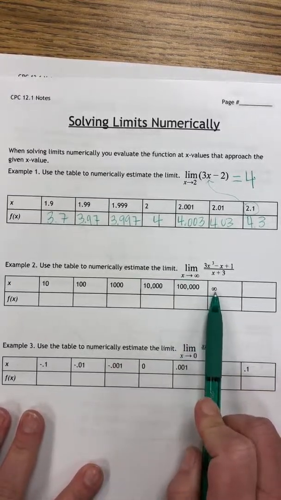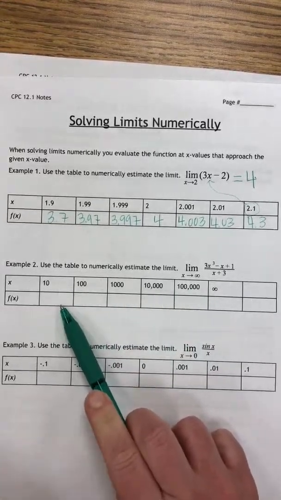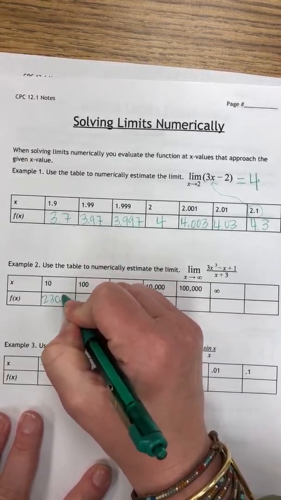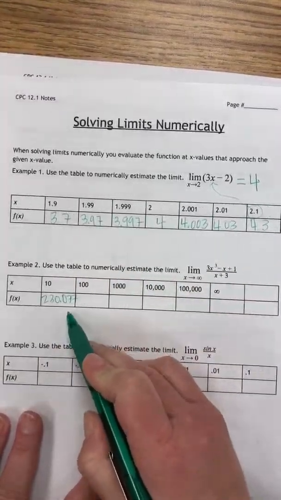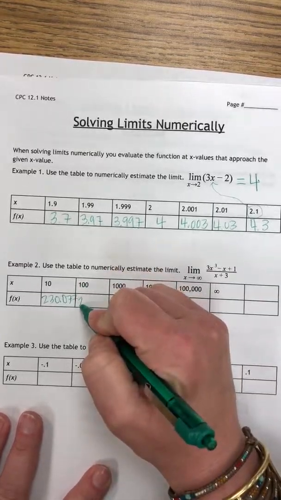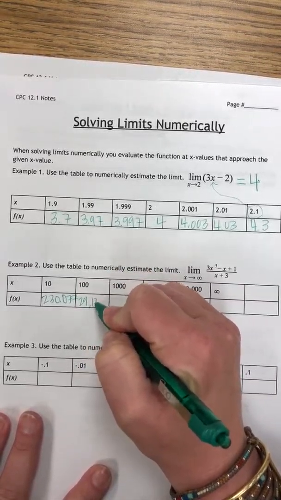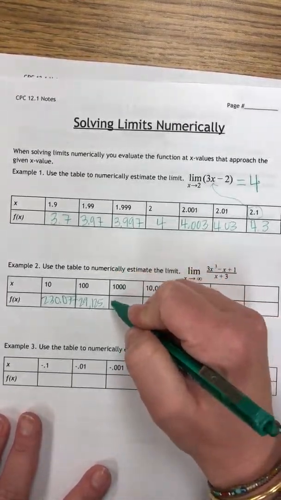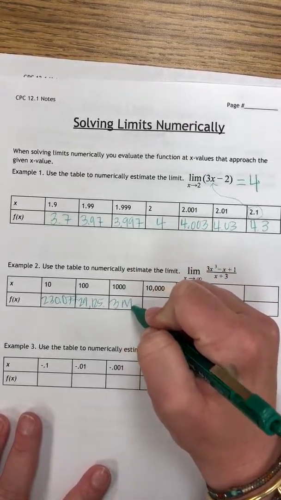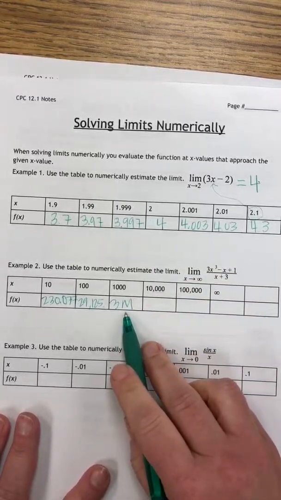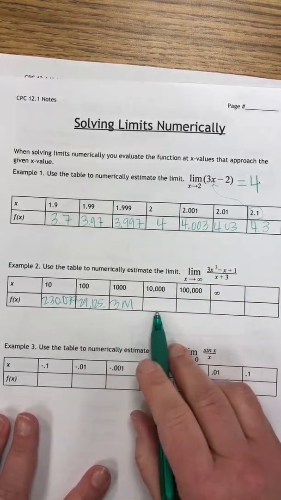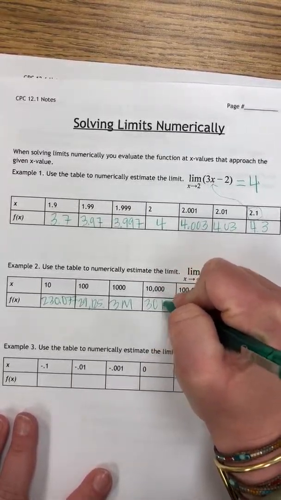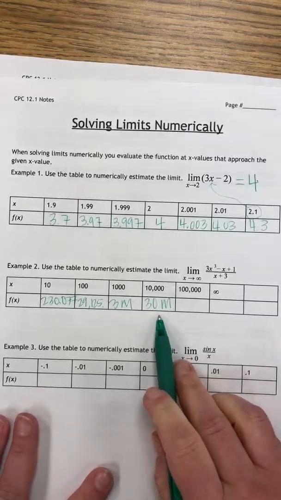If I plug in 10 to that function, I get 230.077. If I plug in 100, now I'm at 29,000 and some decimals. 1,000 will give you almost 3 million, 2.999 million. 10,000 gives almost 30 million. For our sake, we can just say 30 million.